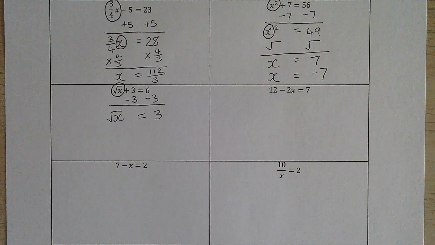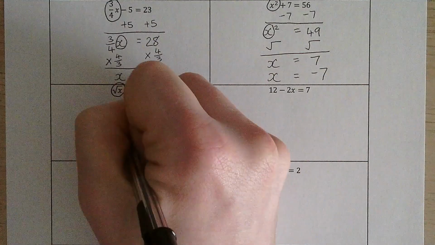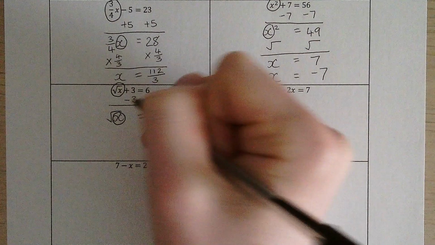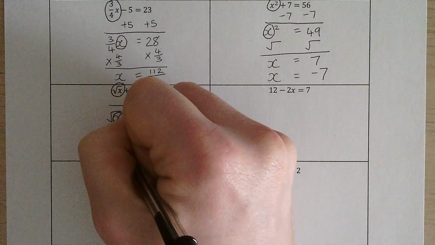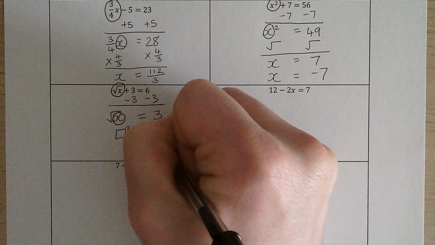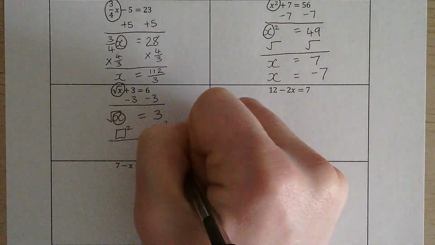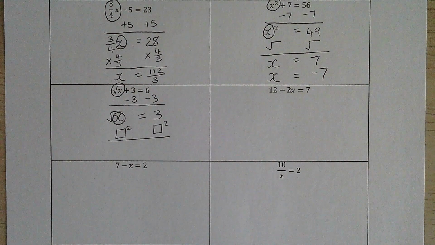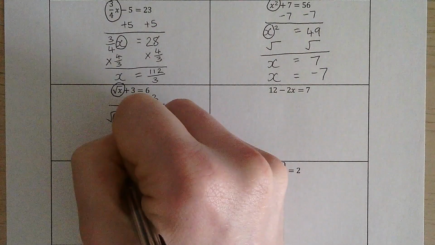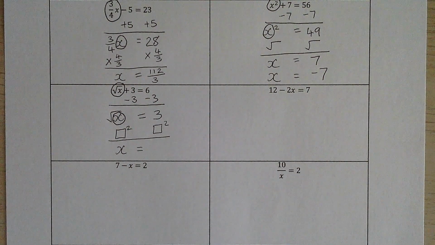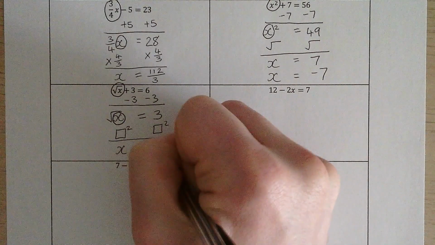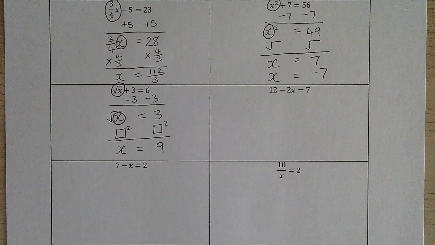I now need to isolate the variable, which means I'm just going to circle the x. So how do I get rid of the square root symbol? Well, we need to square both sides. So squaring root x will cancel out the root symbol to give us x equals, and 3 squared is 9. So the solution to this equation is x equals 9.